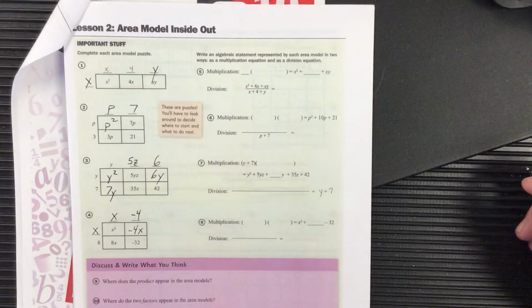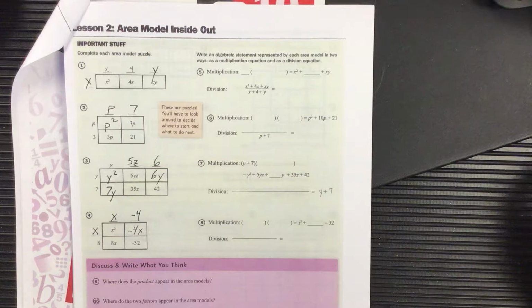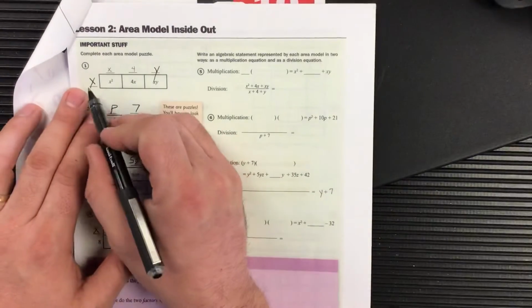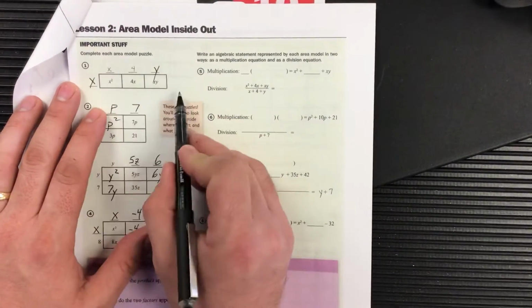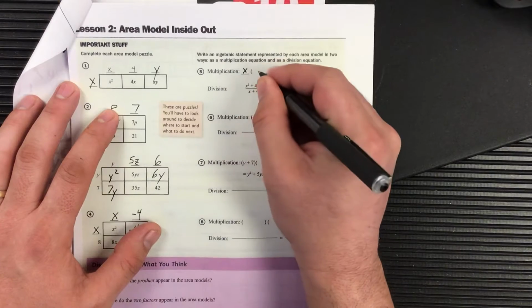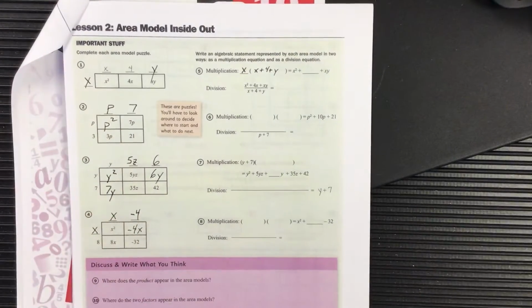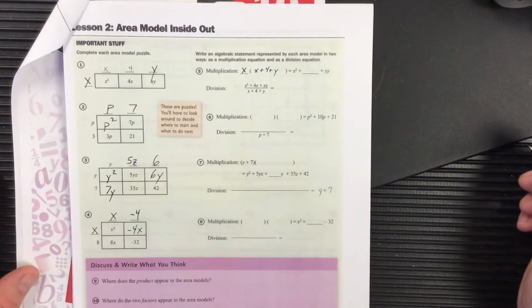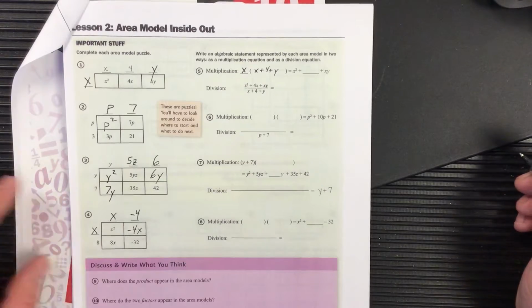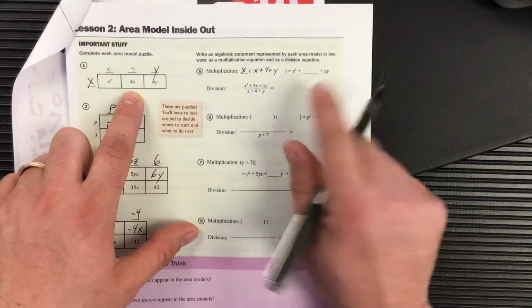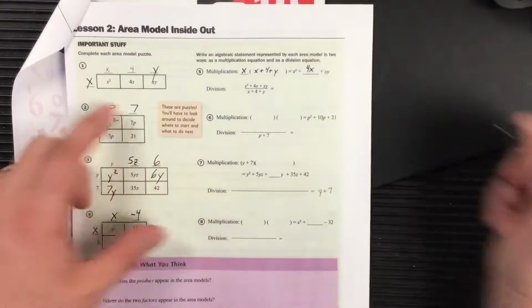All right, question number 5. It says, write an algebraic statement represented by each area model in 2 ways, multiplication and division. So multiplication just means I'm multiplying the left side and the top to get the middle. So I'm just rewriting x times x plus 4 plus y. That equals the middle. So there's one blank to fill out there on the right side. x squared plus 4x plus xy.